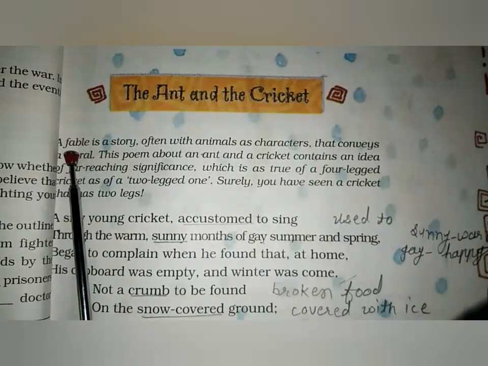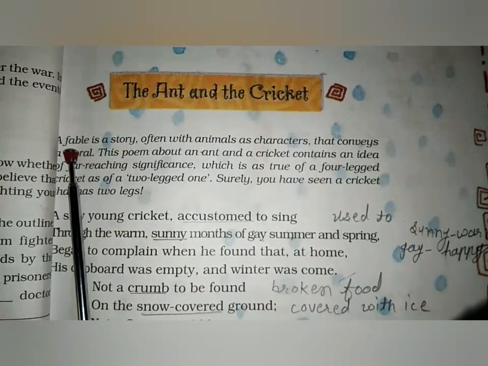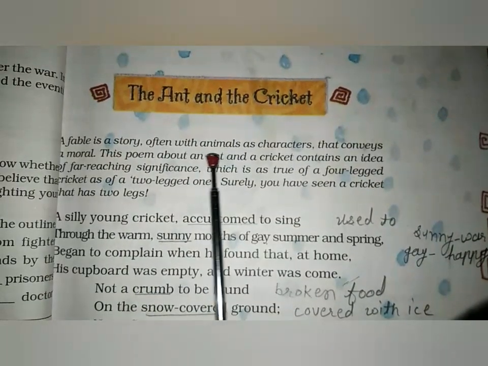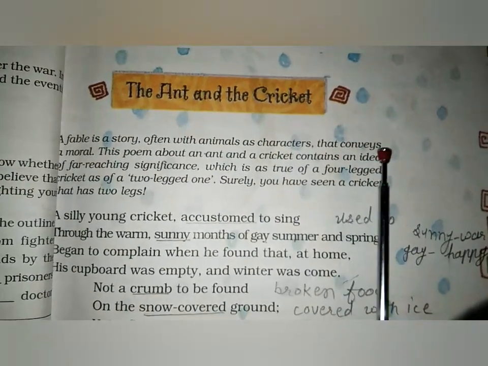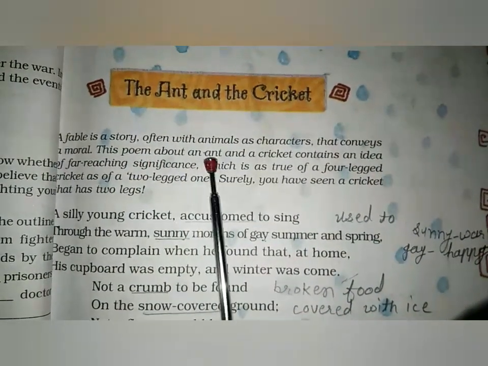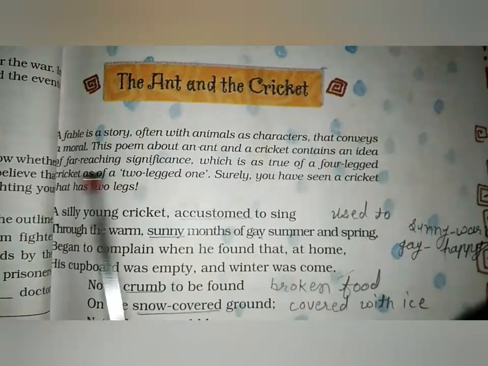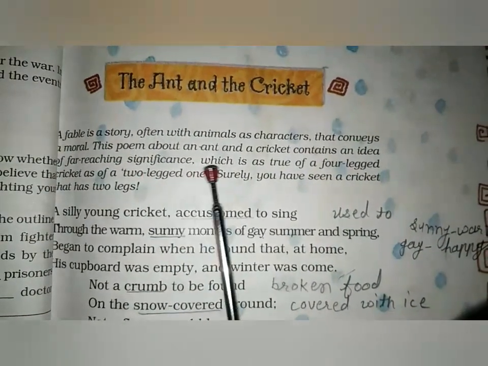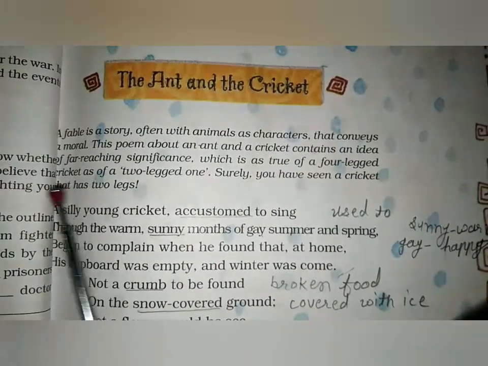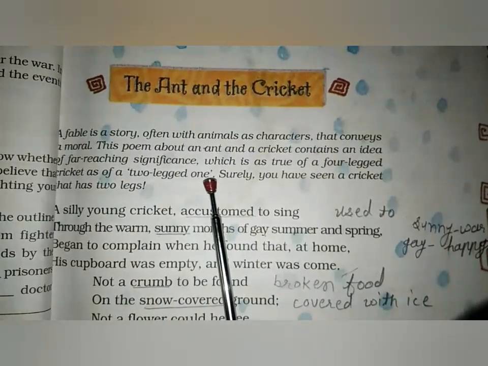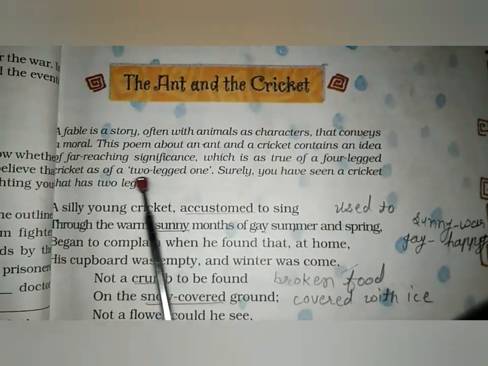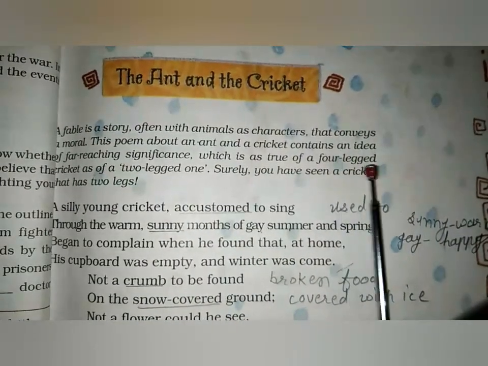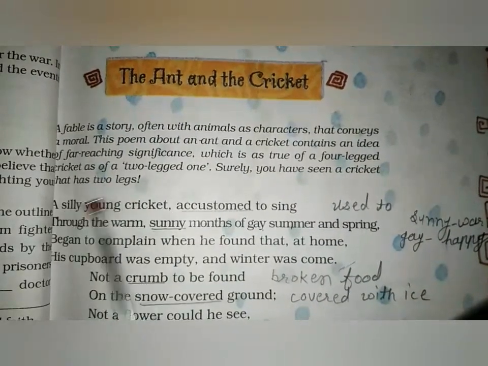So here we are starting our first poem, class 8 standard from NCERT Honeydew, The Ant and the Cricket. It is adapted from Aesop's fable. So what is a fable? A fable is a story, often with animals as characters, that conveys a moral. This poem about an ant and a cricket contains an idea of far-reaching significance, which is as true of a four-legged cricket as of a two-legged one. So the poet uses a metaphor comparing humans with a cricket. Surely you have seen a cricket that has two legs.